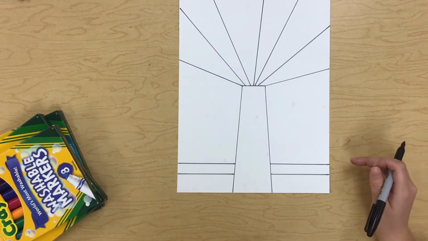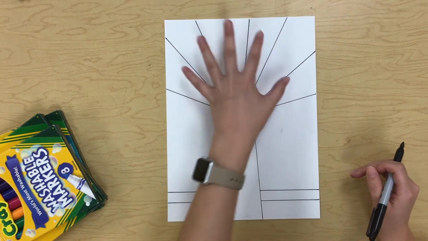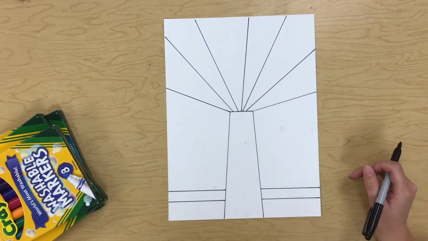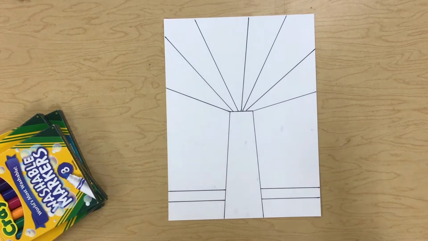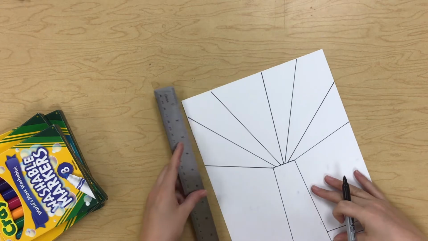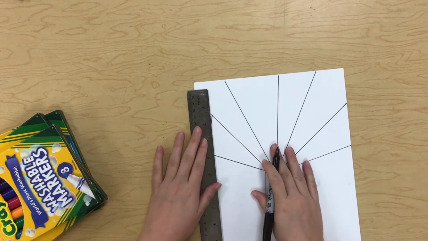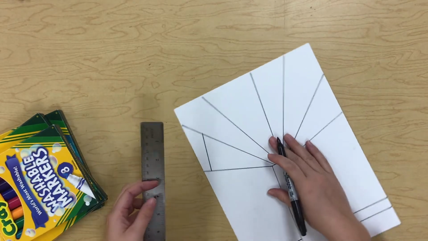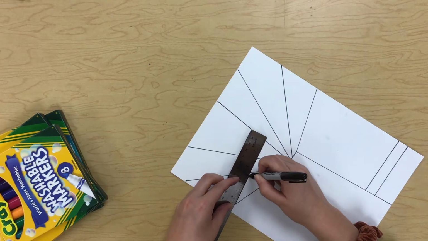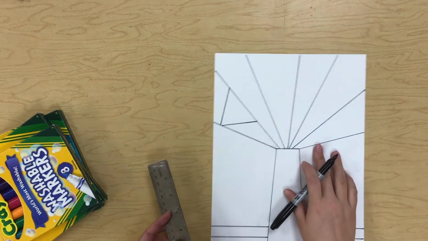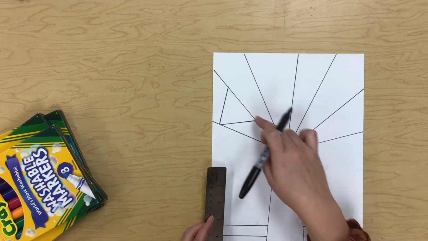Okay, so now we want to break up our space up here and our space down here into those cubism fragmented sections. You're going to stay with your ruler, and you're basically just going to draw straight lines to break up your spaces even more. You can see once I touch one of my other straight lines that I already have on there, I stop.